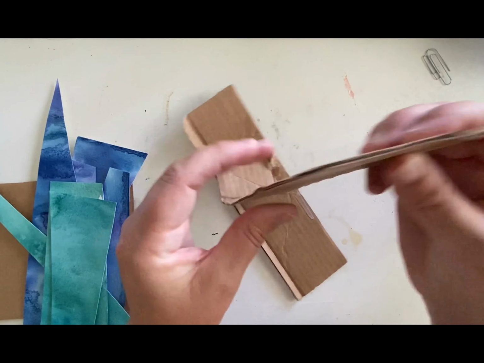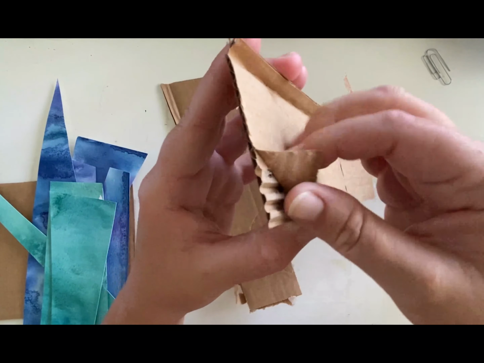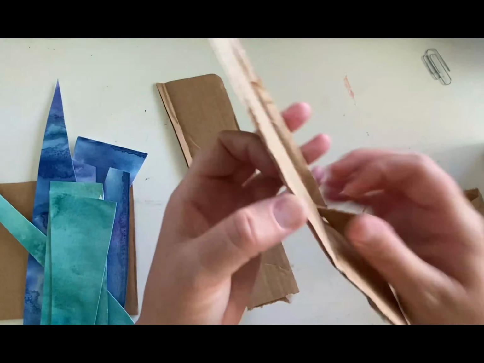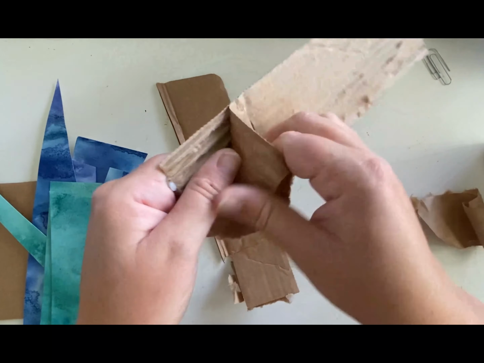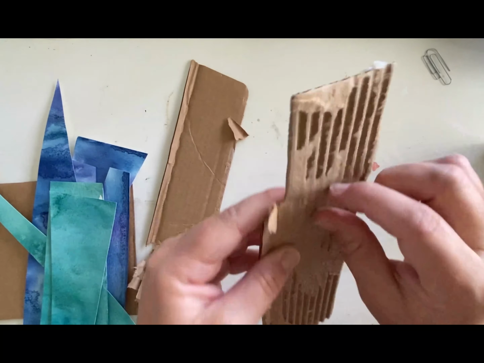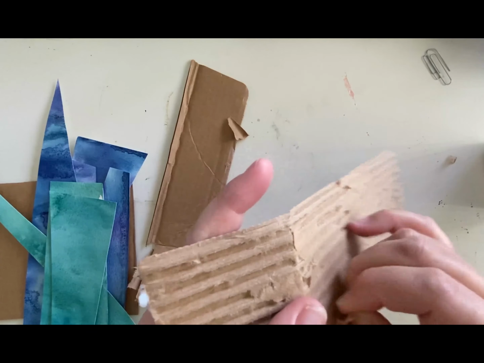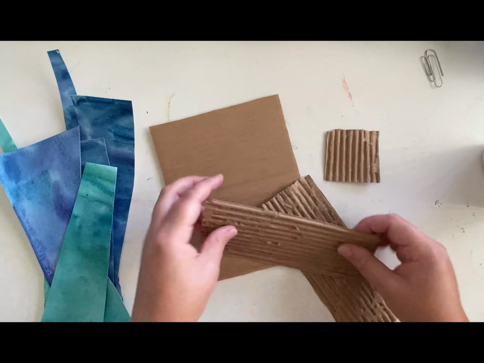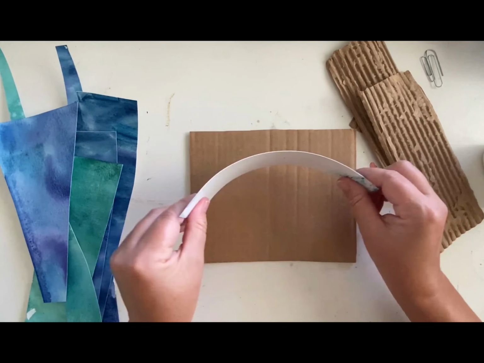So some could be rectilinear, some could be triangular. And then if you have some corrugated cardboard, you can actually rip off the outer layers of paper, and it exposes this inner corrugated, beautiful texture. And this texture is going to offer a nice balance to the rest of our sculpture here.